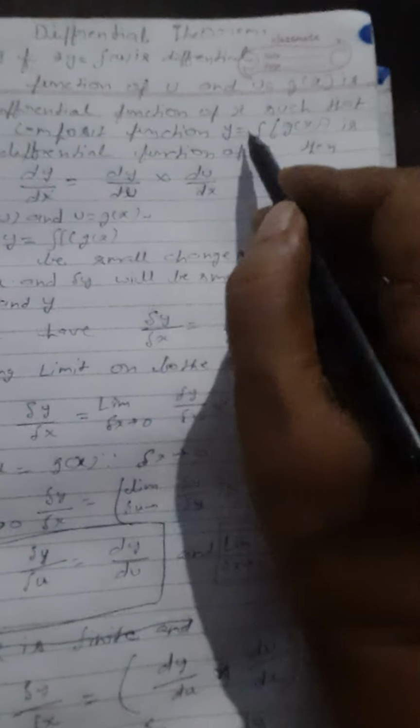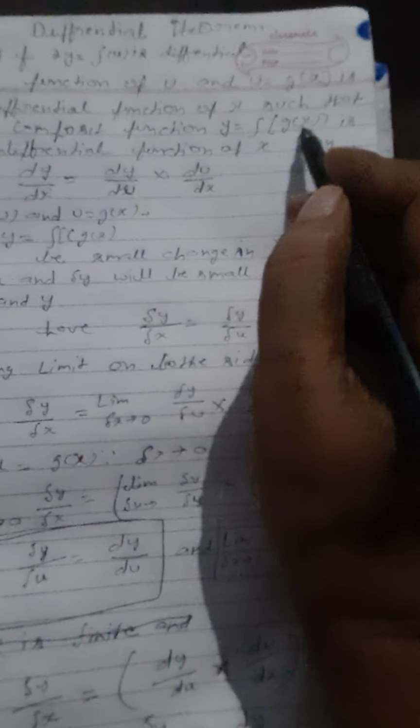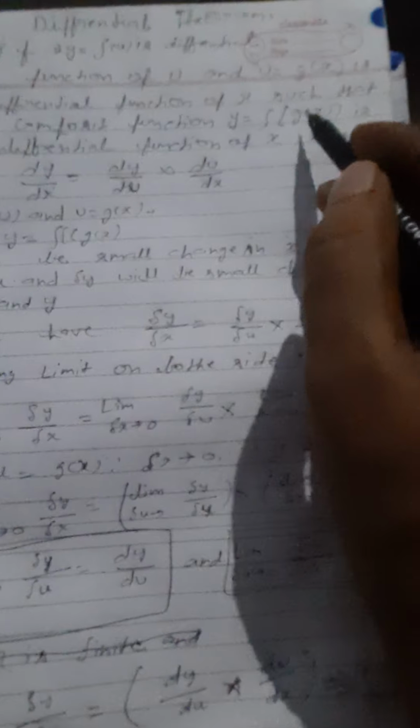Y is equal to f of g(x). Why? It was y is equal to f(u) and u is equal to g(x), so we could write g(x) in place of u. So it has become y is a function of g(x), a differentiable function of x. Then what we have to prove is dy/dx equals dy/du into du/dx.